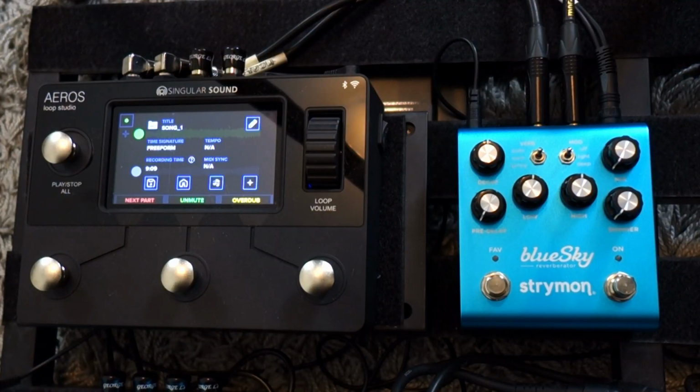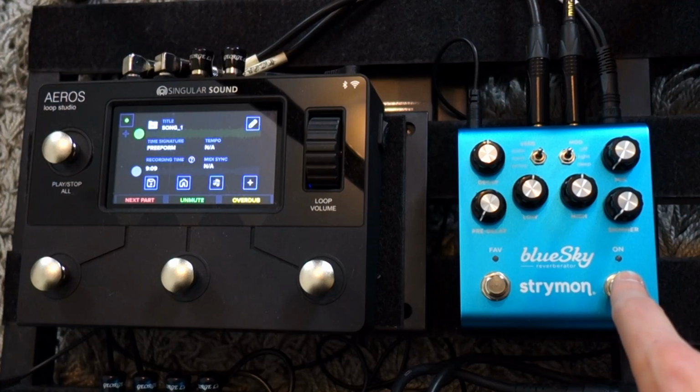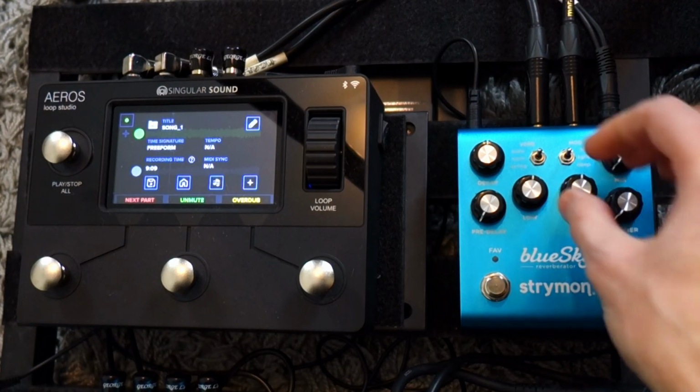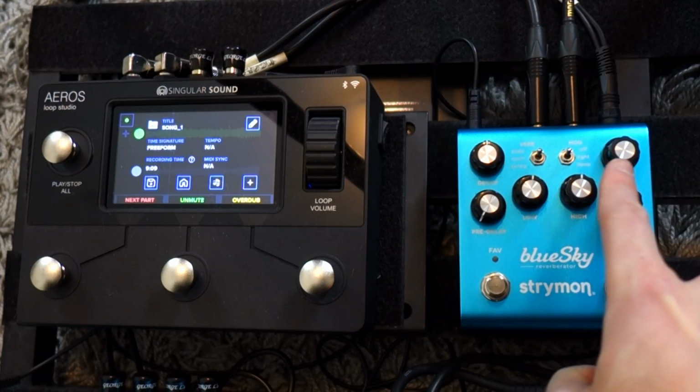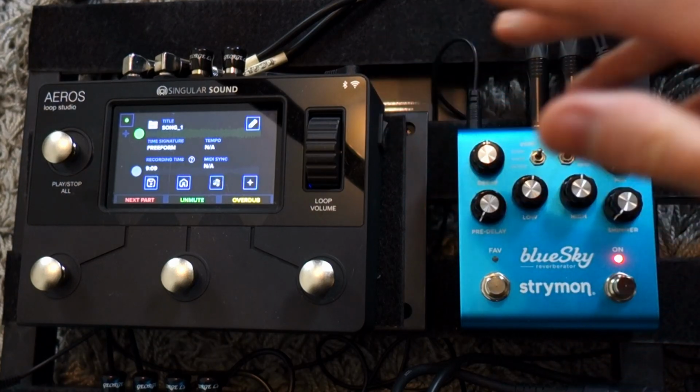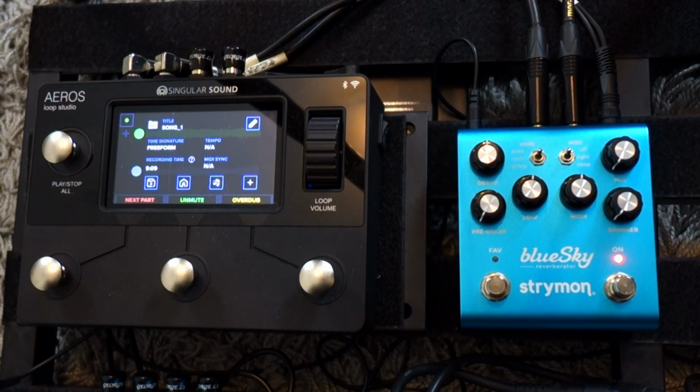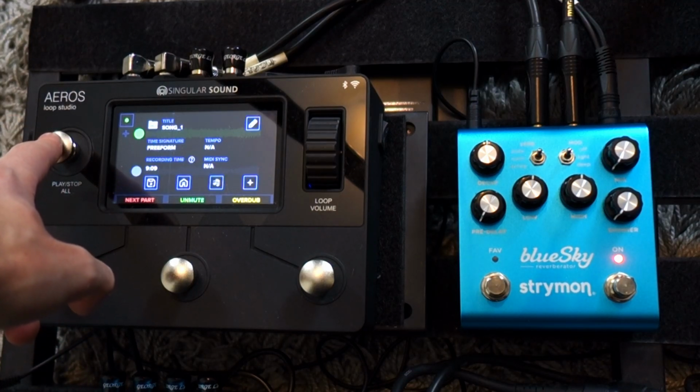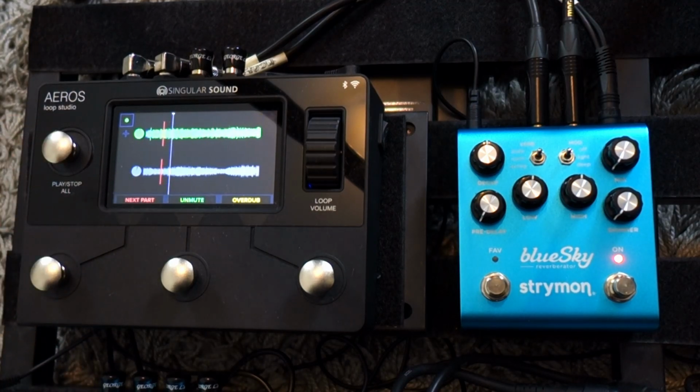Alright, so now what we can do is to activate the reverb that is post looper and start playing with the decay knob and the mix knob to wash the entire loops into some more reverb, and then we're gonna try some even cooler things. So let's hear how it sounds.